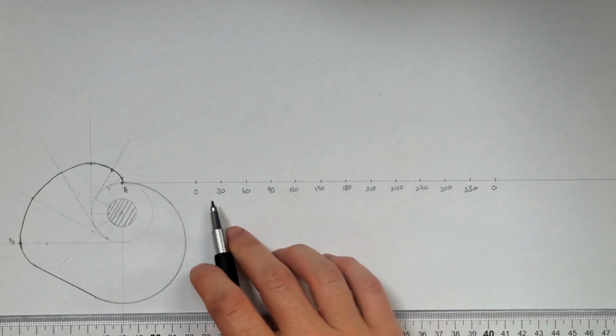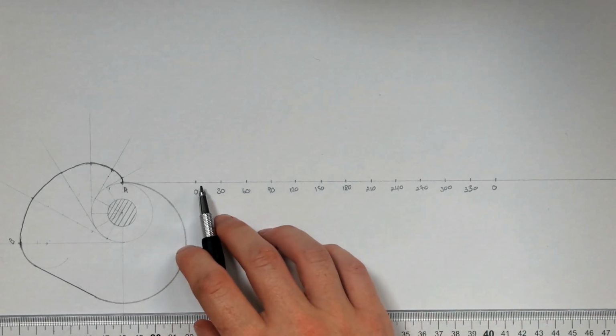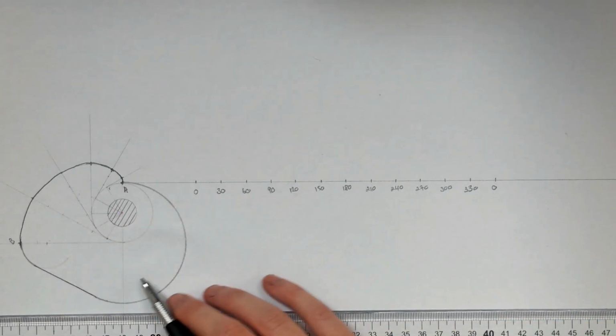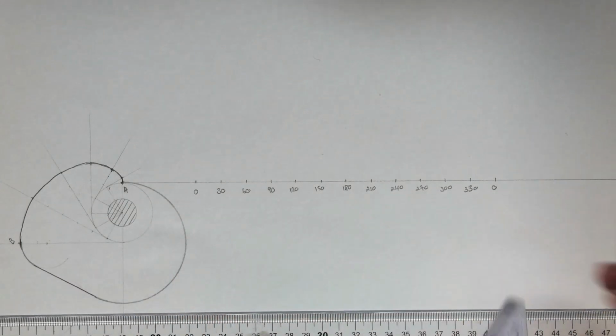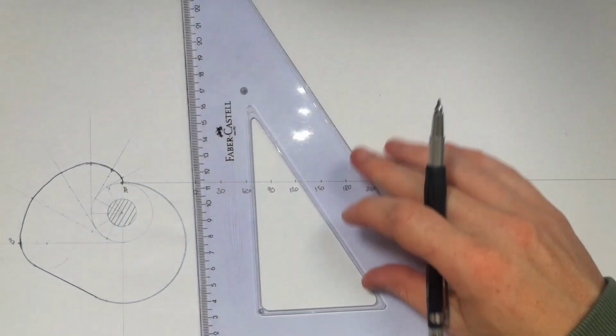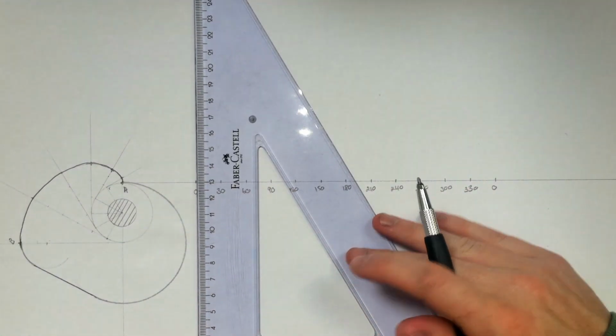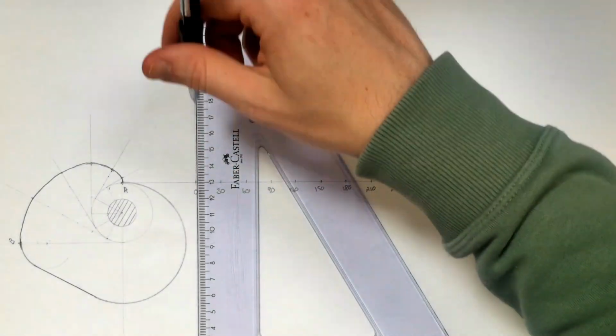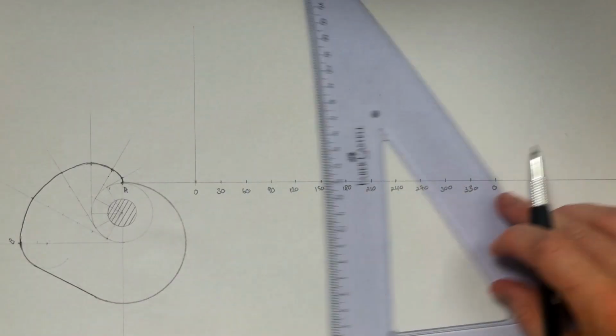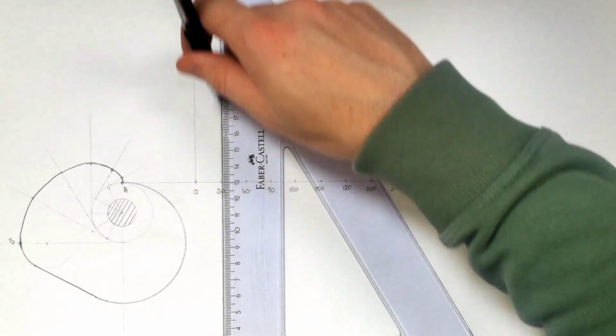It makes no difference. So basically they're going to represent each 30-degree section of this cam. And I'm going to have to draw a line up each one.